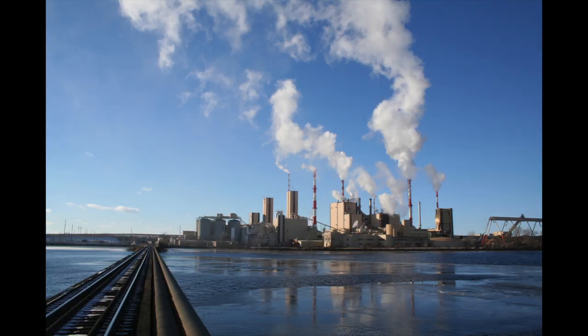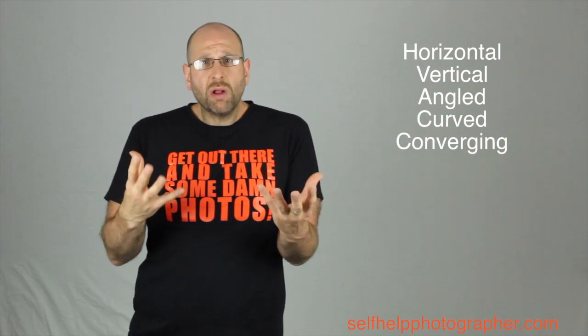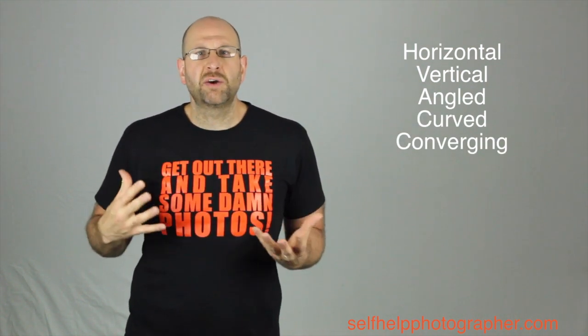Because I also want to point out that this photo demonstrates converging lines, which help create depth and scale in your image, and also create a very strong sense of motion. In this case, it's the railroad tracks, and no matter how many times I look at this photo, the tracks almost immediately grab my attention and yank me into this composition. So, altogether we have horizontal, vertical, angled, curved, and converging lines, which are all different types of lines that can be used in your compositions.